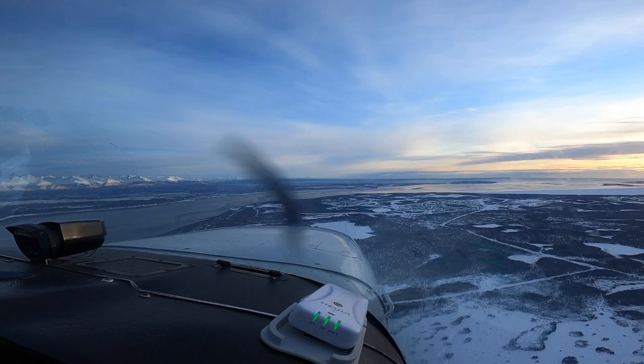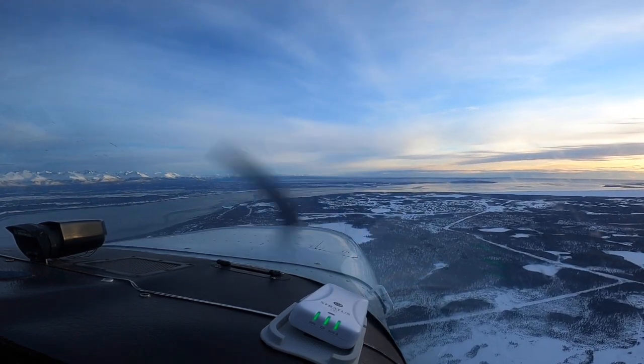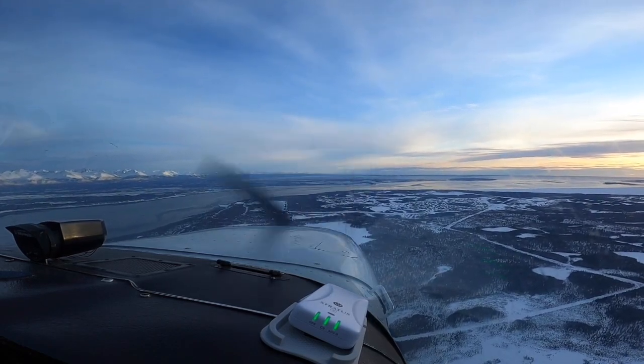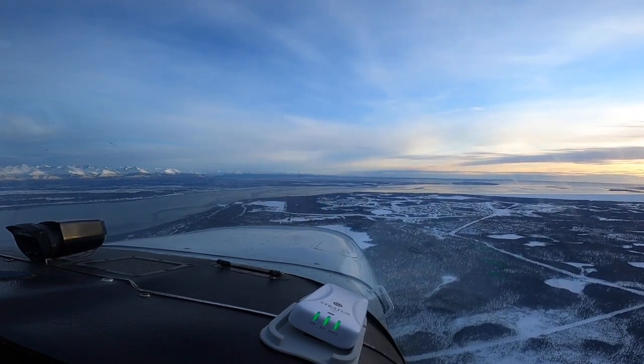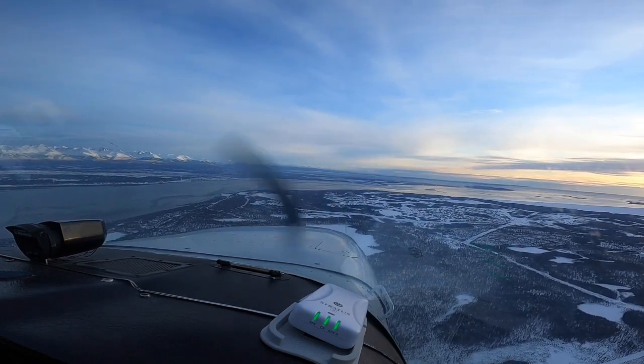As I approach the shoreline here, I've picked up the weather. I've told them I am going to Merrill Field, and they're going to go ahead and tell me to switch over to tower in a second here.